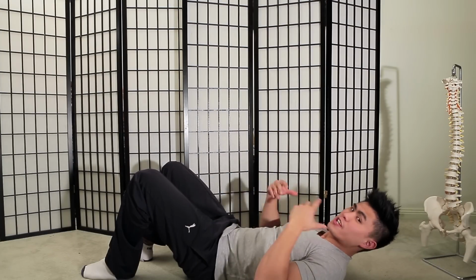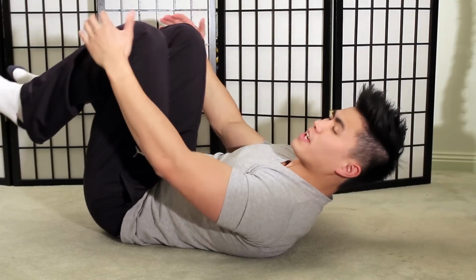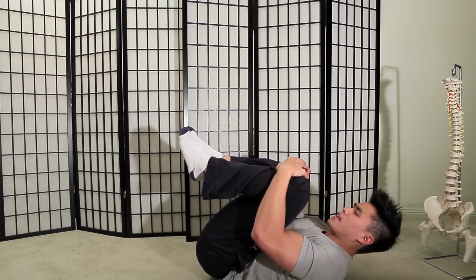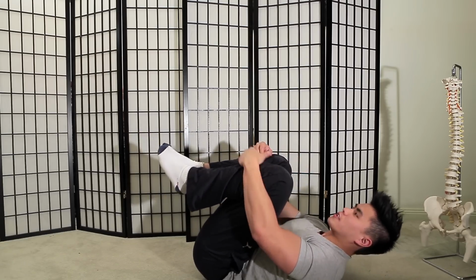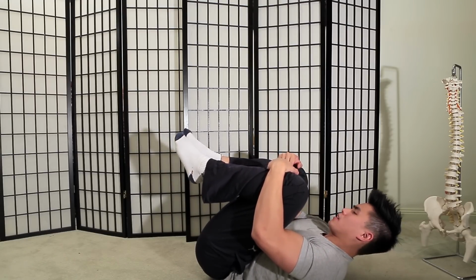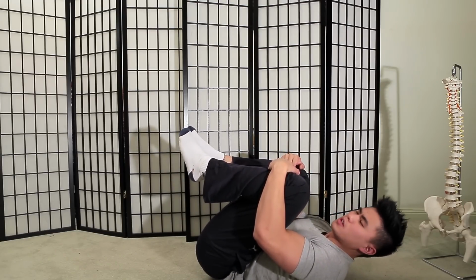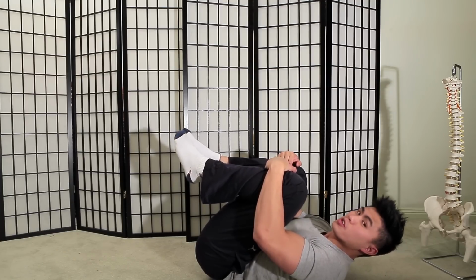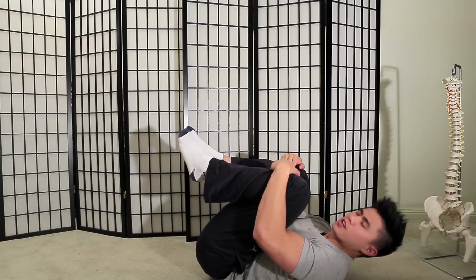The next lower back stretch that you can do is just lie on your back and draw 2 knees towards your chest and hold it for 20 to 30 seconds or 8 long breaths. Now this stretch is really good because it decompresses a lot of pressure of your lower back and relieves a lot of pain. Check out my other videos as well, the best 4 lower back stretches, and it's a whole heap of other stretches that you can do.